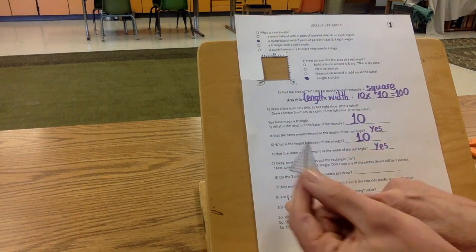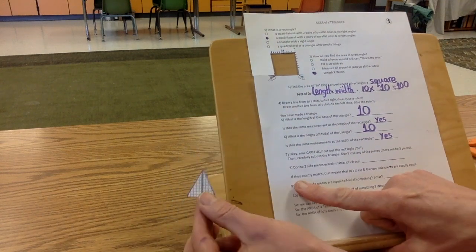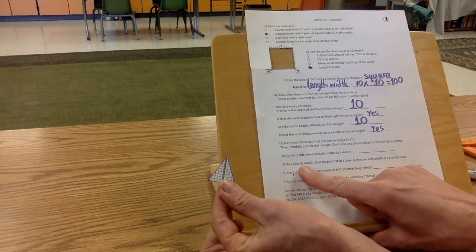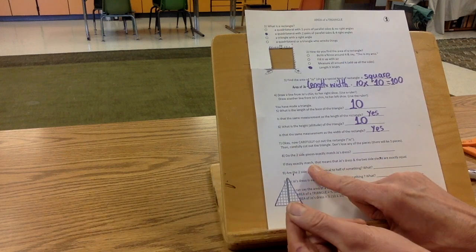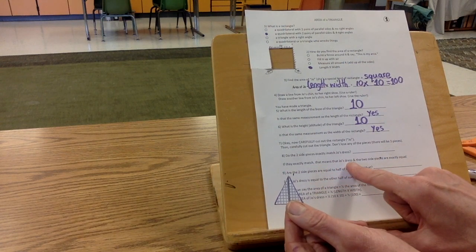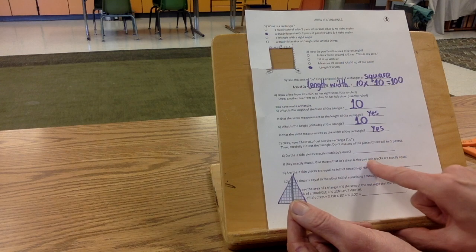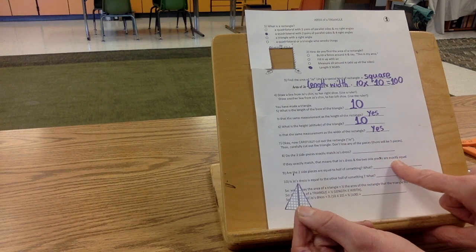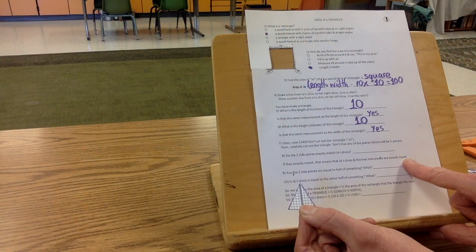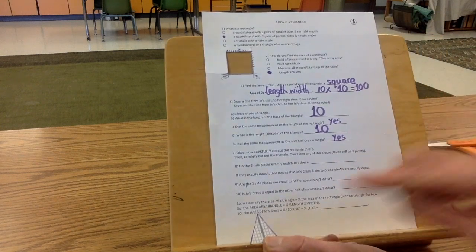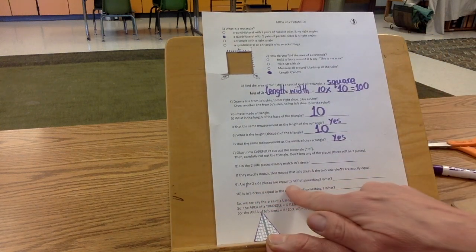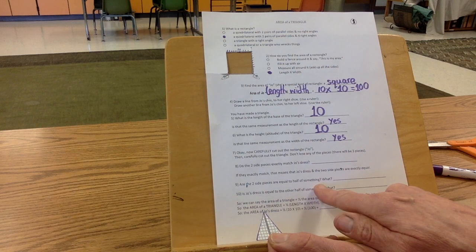Let's read the next part of number 8. If they exactly match, that means that Joe's dress and the 2 side pieces are exactly equal. Are the 2 side pieces equal to half of something?